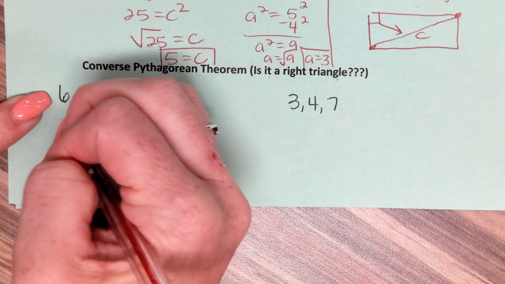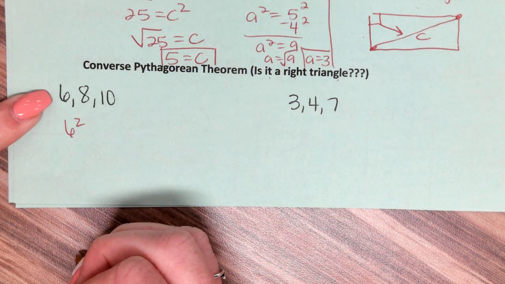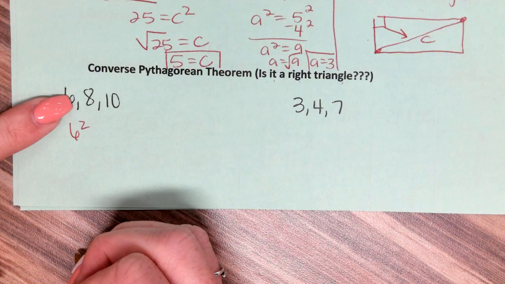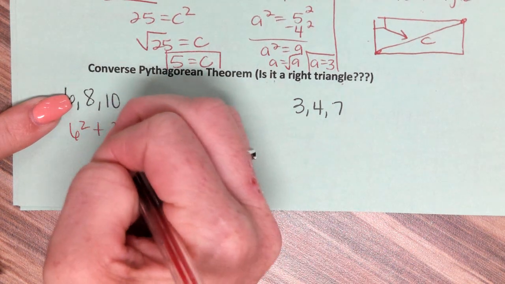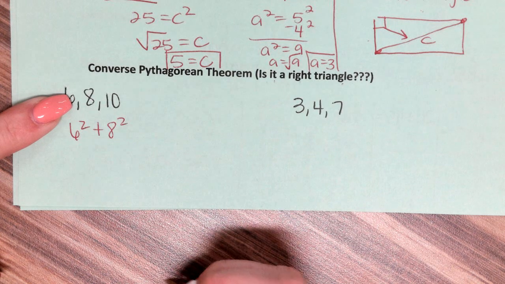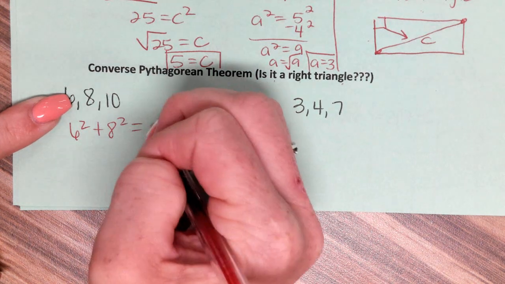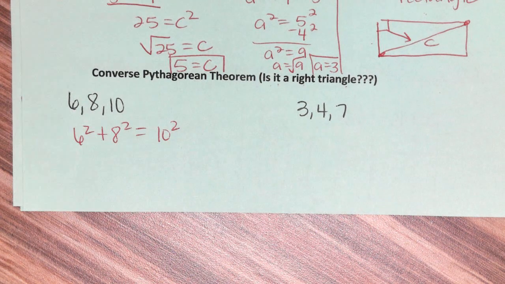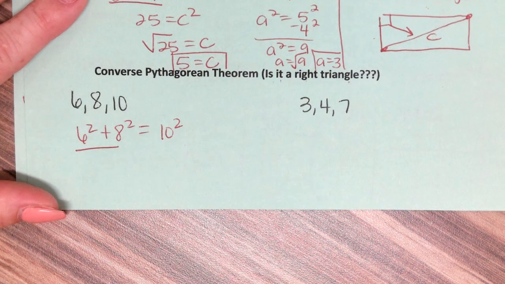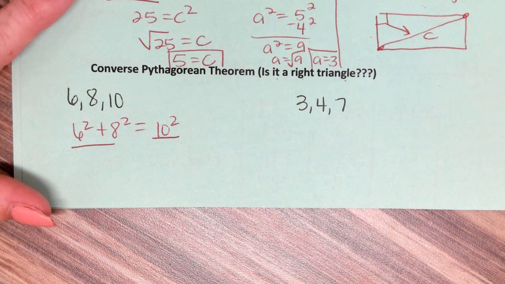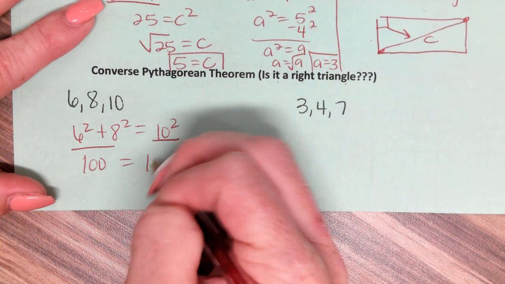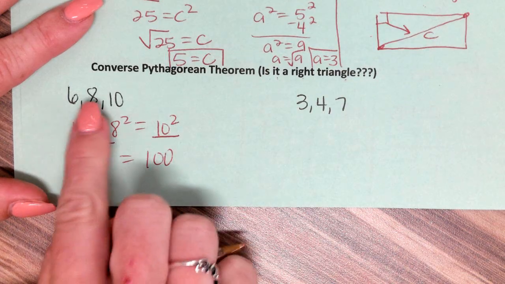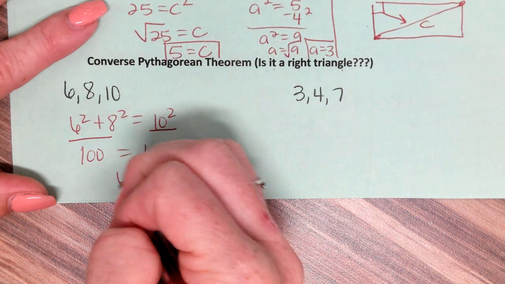You would say is 6 squared plus 8 squared equal to, do I square root anything or just see if it's true? So I type this in my calculator and I type that in. 6 squared plus 8 squared is 100. 10 squared is also 100. So would those three numbers form a right triangle? Yes.